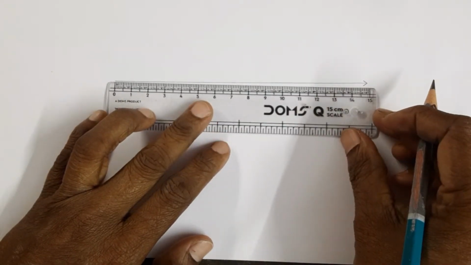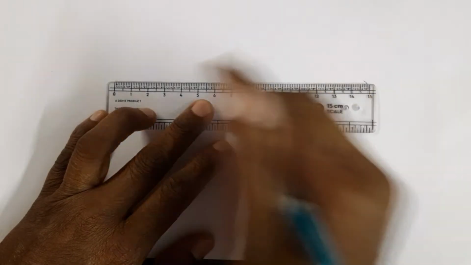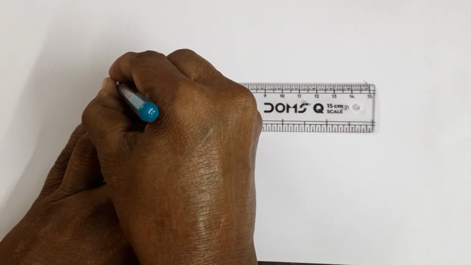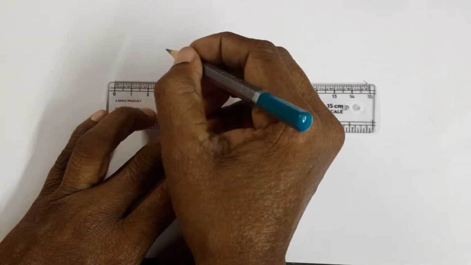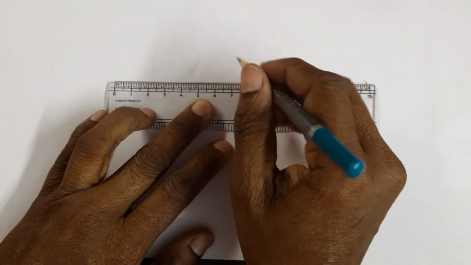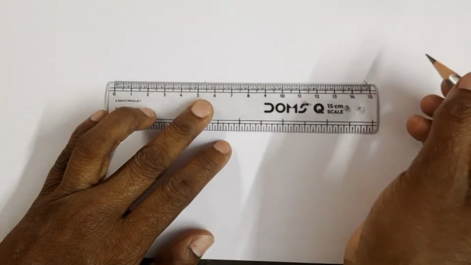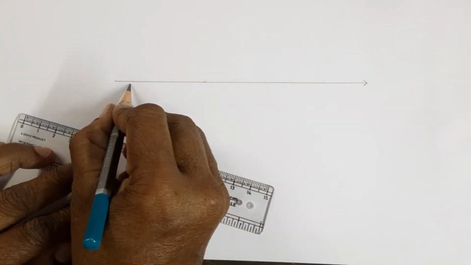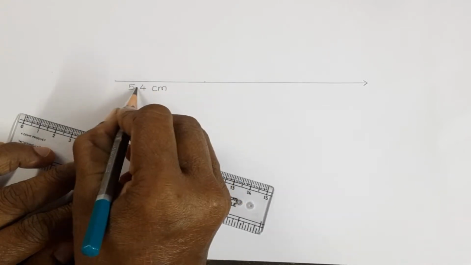Then taking the distance, take the distance 5.4 here. So this is the distance 5.4 centimeter.